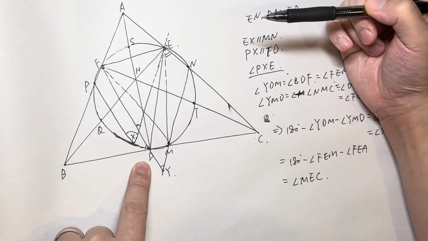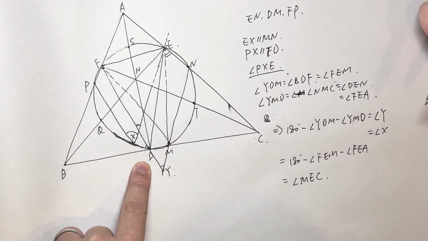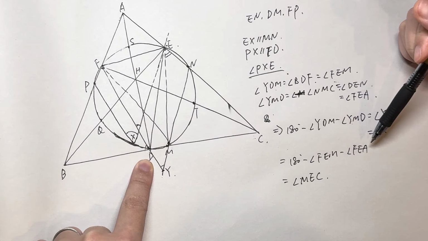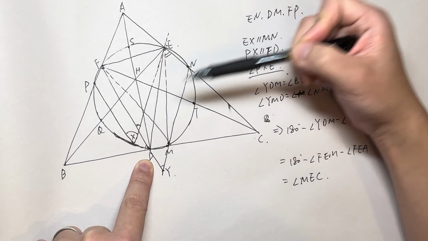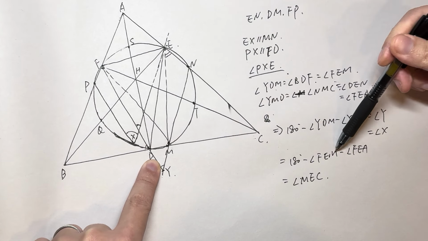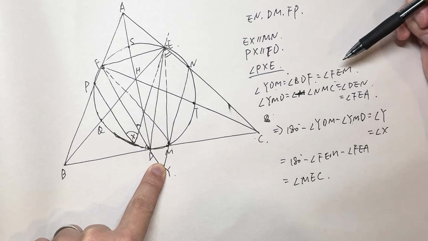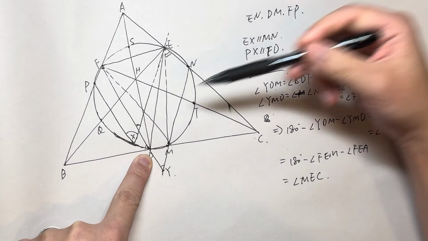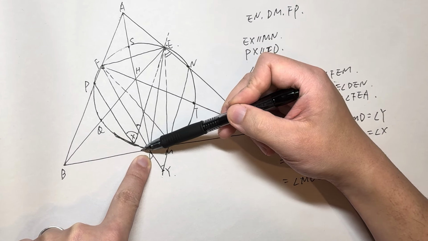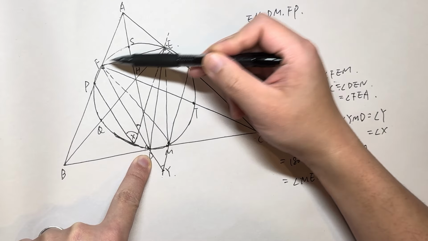So what we got here is that angle... is that correct? FEM. FED or FEM? Hold on. Angle BDF, this angle equals, right, FEM.